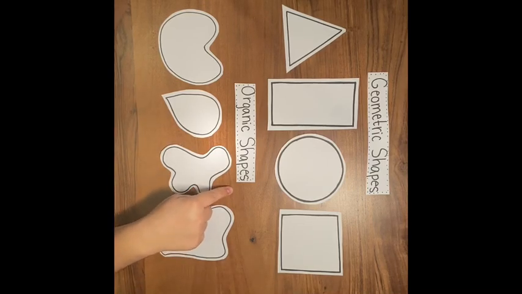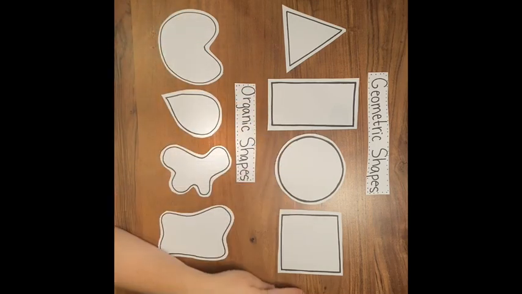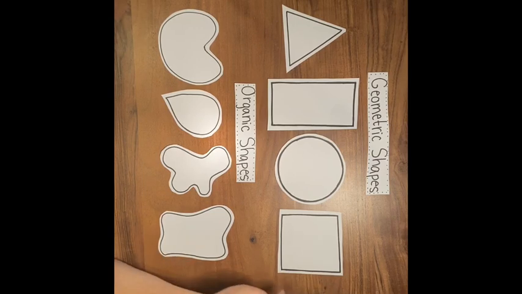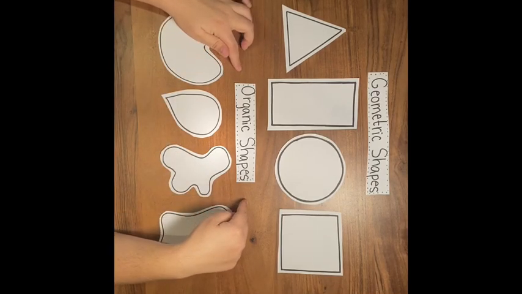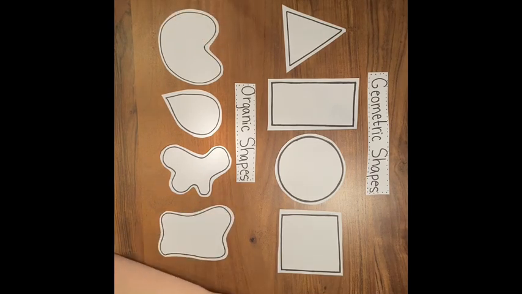So yesterday you watched a video on geometric shapes and you drew your own picture using at least 3 of the geometric shapes. If you do not do that, I will put a link in the description box with the video. So today we're going to be focusing on organic shapes and what an organic shape is.